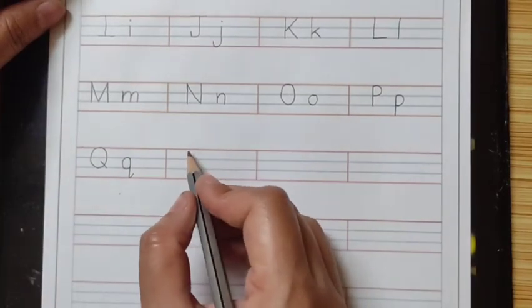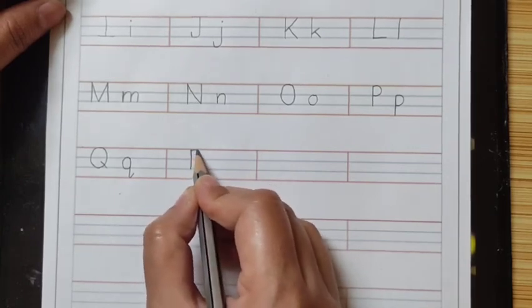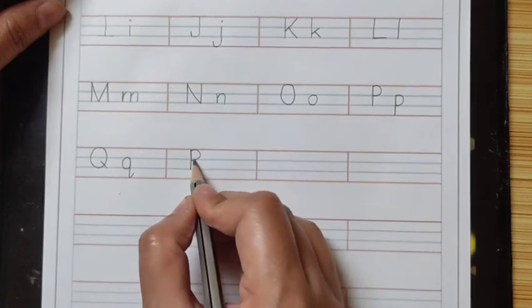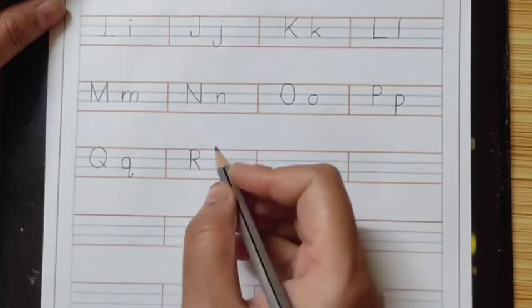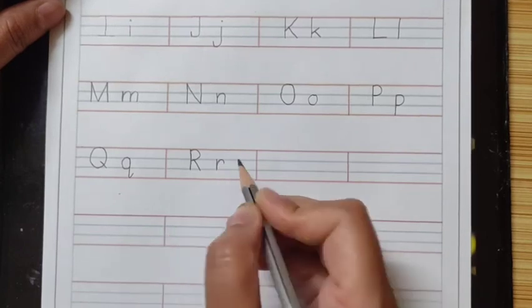For now here we'll write alphabet R. For capital R, make a standing line, go up, make a curve, leave little bit space and from here make a slanting line. For small r, make a standing line, go up, make a curve.